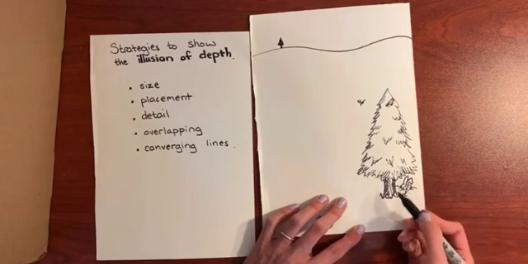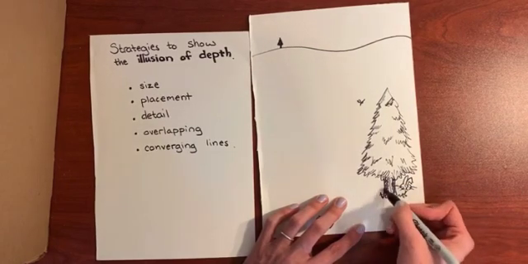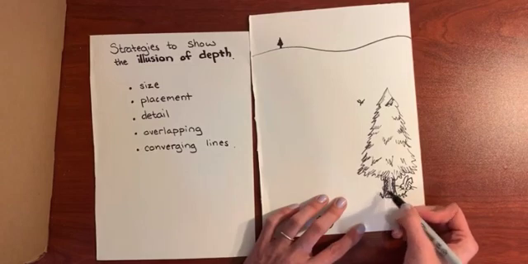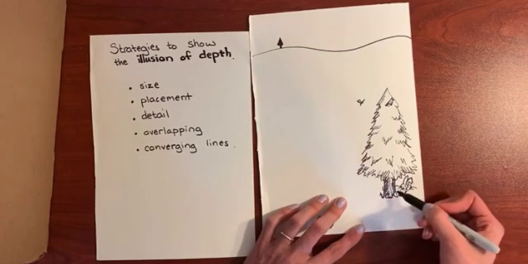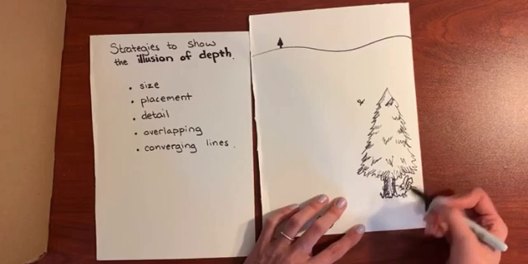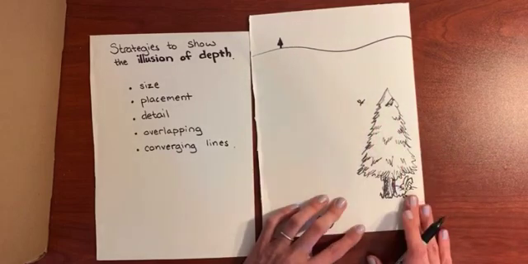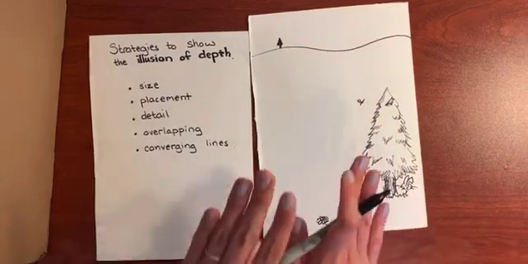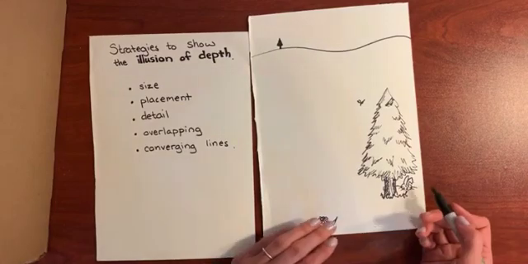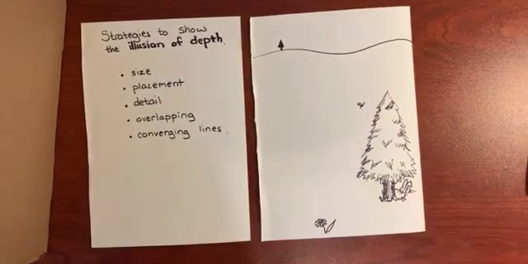And you can't see the back of this bunny because it's hiding behind the tree. By showing that it's behind this tree, by doing some overlapping, you're showing that the tree is actually in front of the bunny. So that shows us, again, some distance, where it is in relation to us.